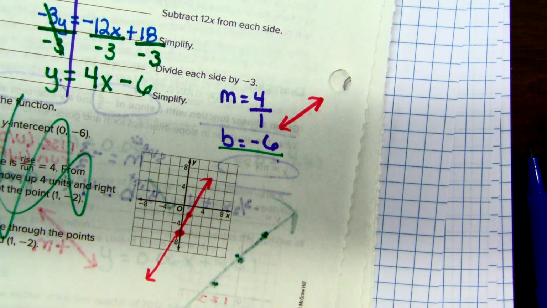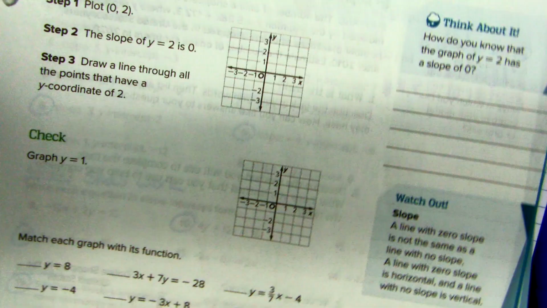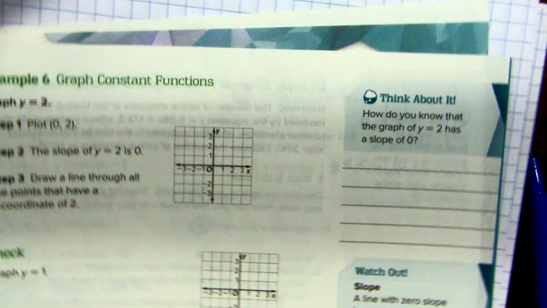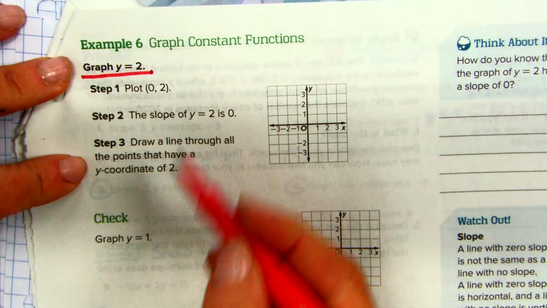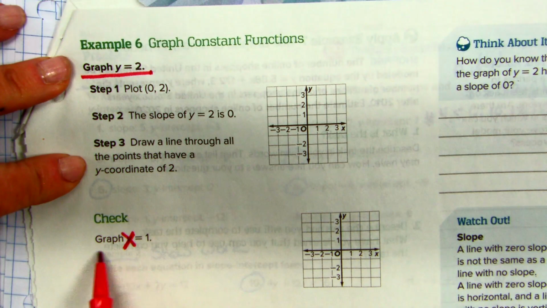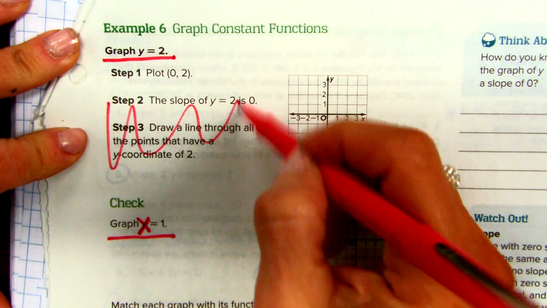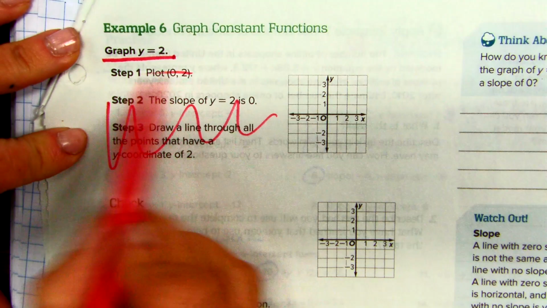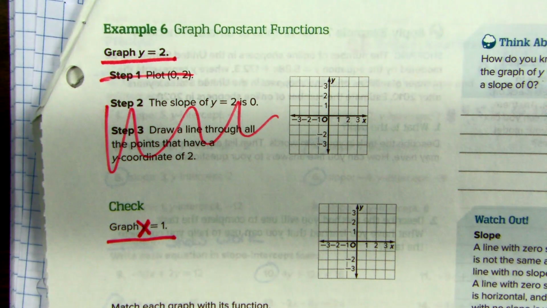Last example. This one's easy. You've already done these, and these are your favorites. You just didn't know it. This one, and change this to an X for me, and this one. We already learned that when there's one letter, it's one of those special easy ones.